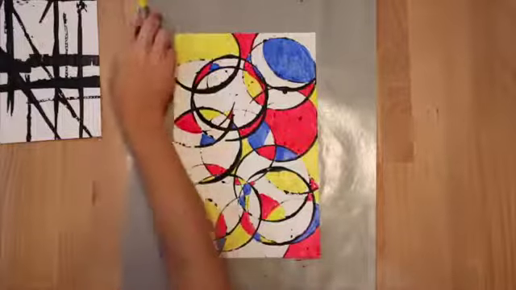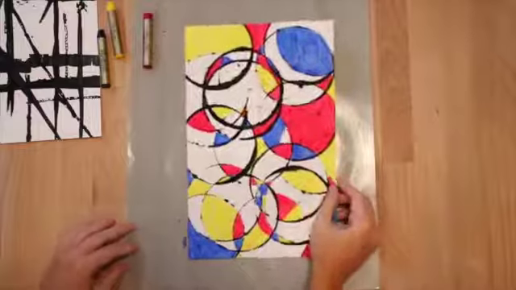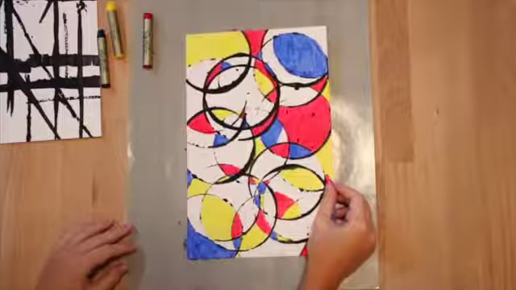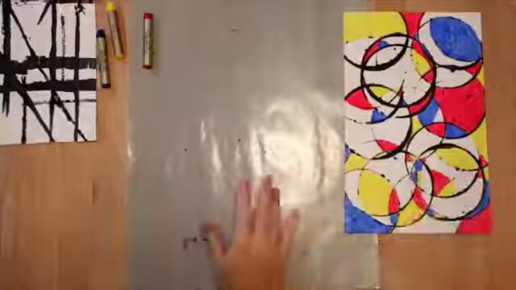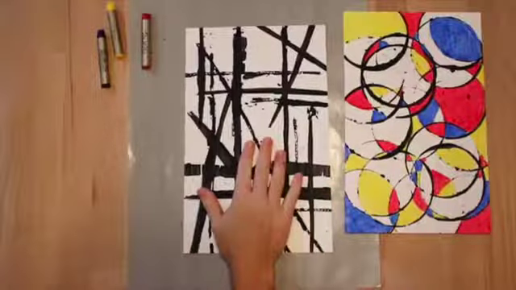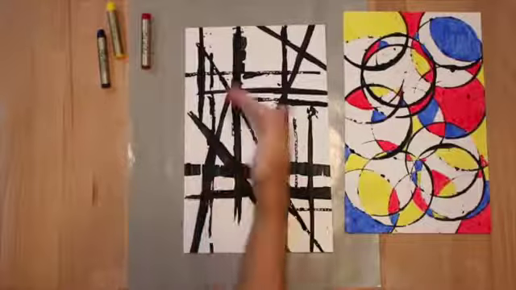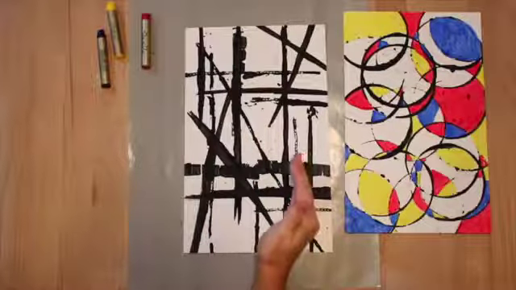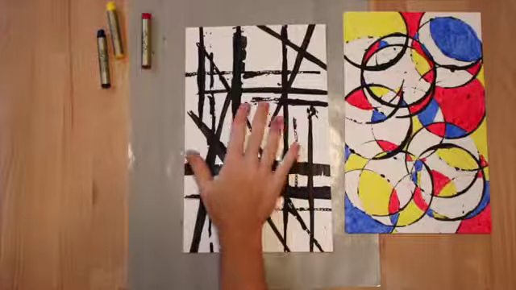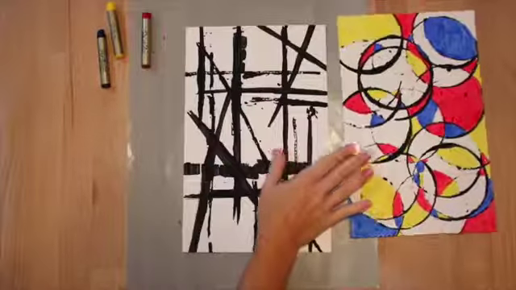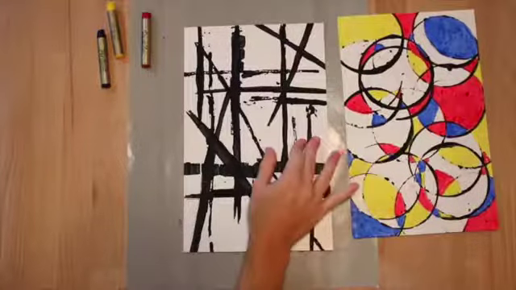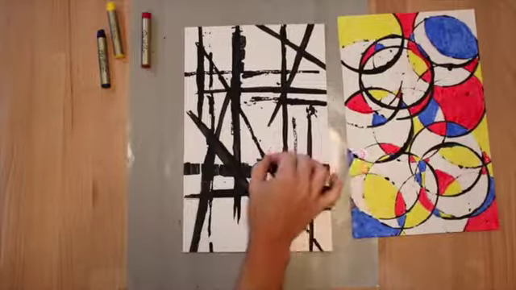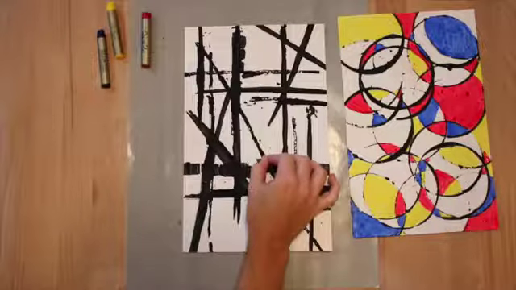Okay, so now I'm finished with this art piece, and once you're finished, just go ahead and keep it at your table and push it to the side, and begin filling in the straight edge Piet Mondrian printmaking. And then when you're finished with both, you'll turn them into Miss Schumacher on pink table, and then you can grab a doodle sheet.